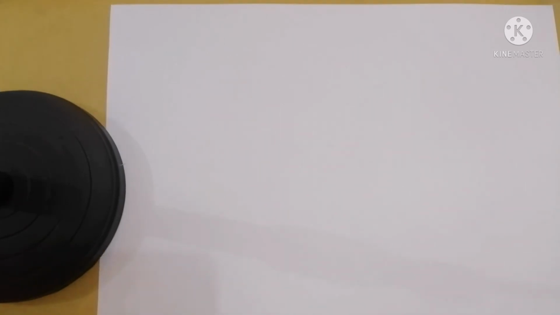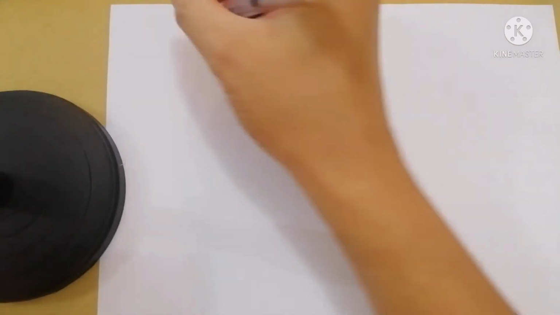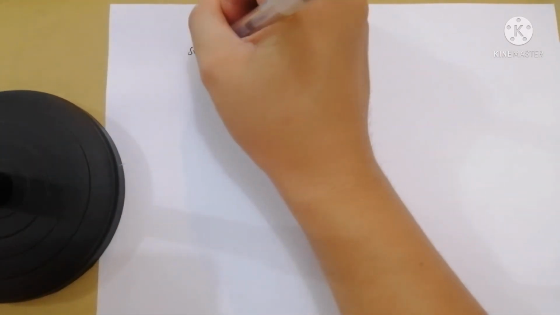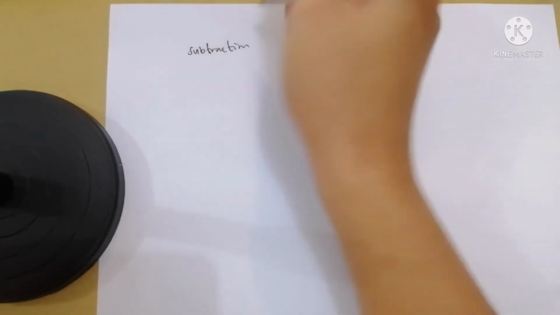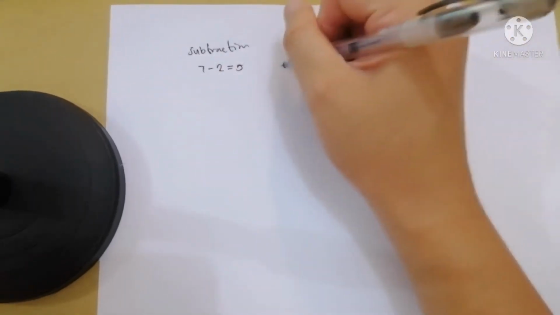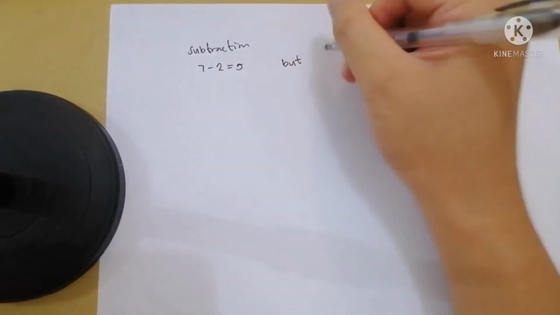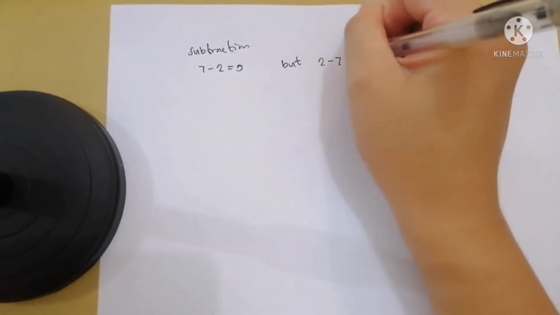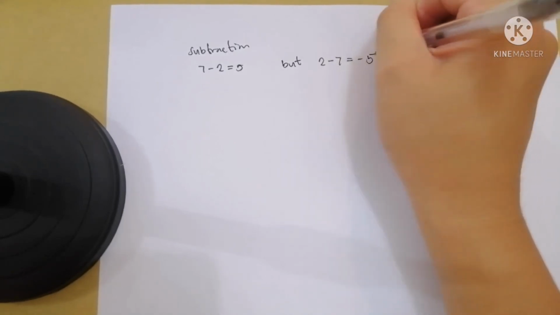So now, let us bear in mind that subtraction and division are not commutative. Let's say in subtraction, 7 minus 2 is equal to 5. But 2 minus 7 is equal to negative 5.